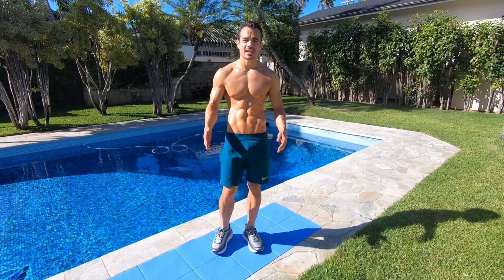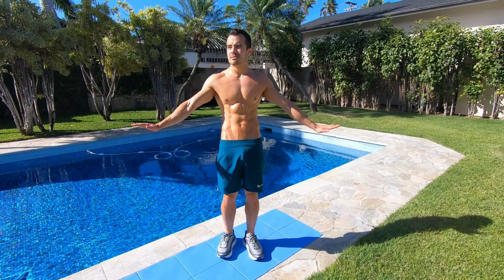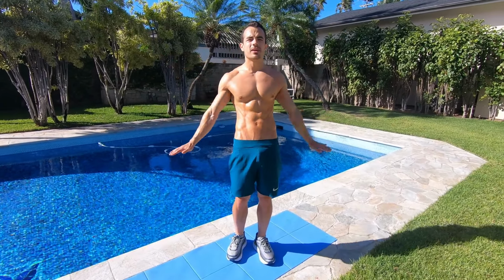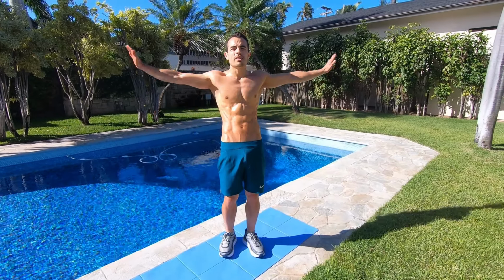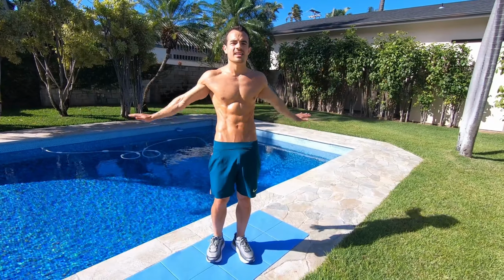To do this, I'd like to start by warming up the shoulders with some simple shoulder circles. Nice and small at first, a bit bigger. Do this for about 30 seconds. Feel the joint warming up.